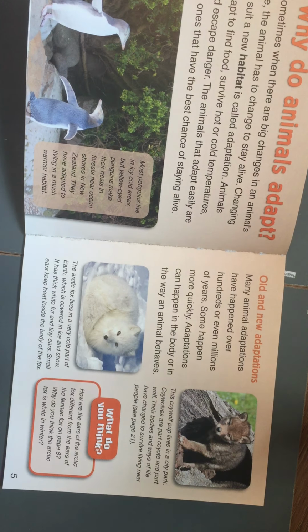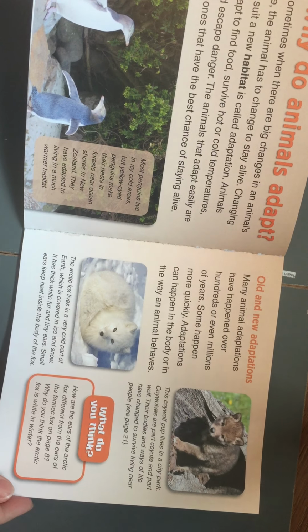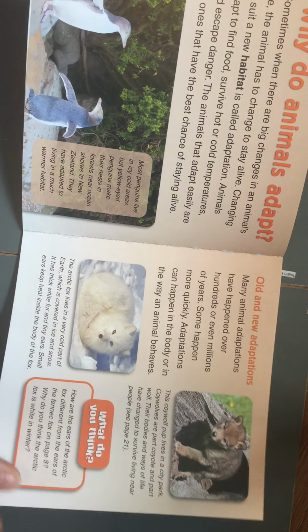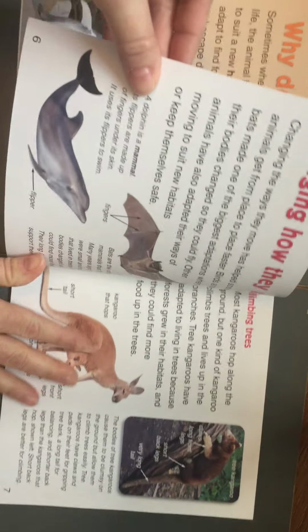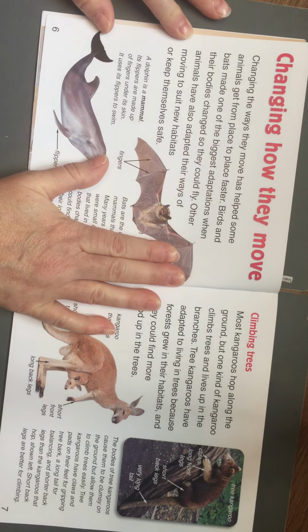How are the ears of the Arctic fox different from the ears of the fennec fox on page 8? And why do you think the Arctic fox is white? Ooh, I know my second grade knows that answer. It blends in with the environment.